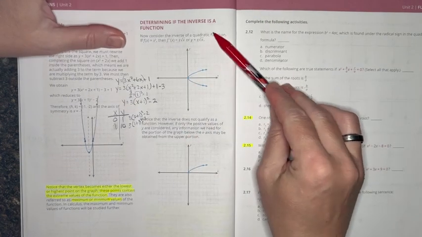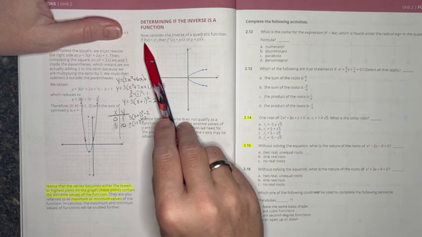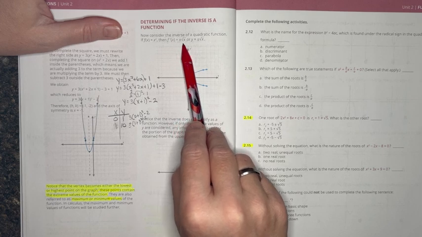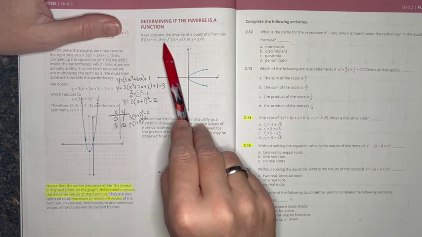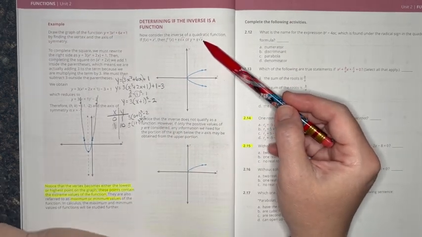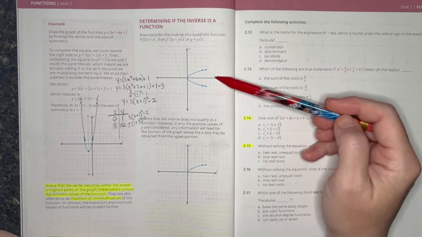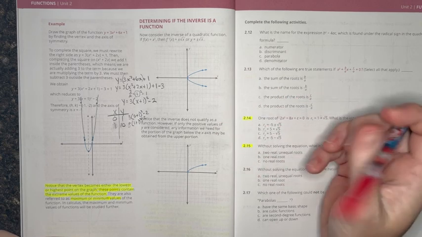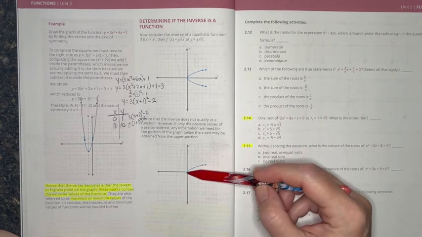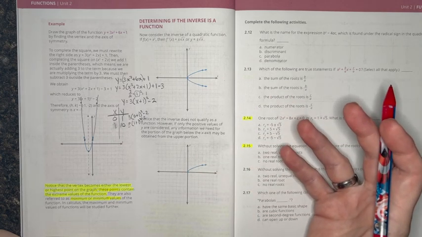Over here, determining if the inverse is a function, it says consider the inverse of a quadratic equation, f of x equals x squared. So the inverse of f of x would be plus or minus the square root of x, right? We switched our x and our y and solve for y, so we end up with y equals plus or minus the square root of x, which is graphed like this. But it says notice that the inverse does not qualify as a function. However, if we took just the positive parts, we could at least graph the information and see it.